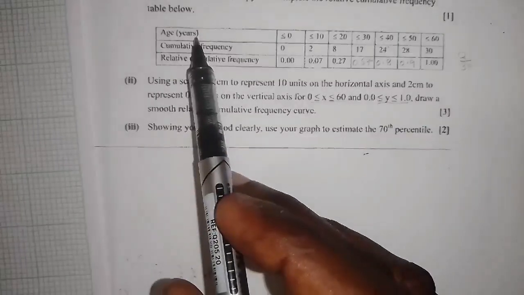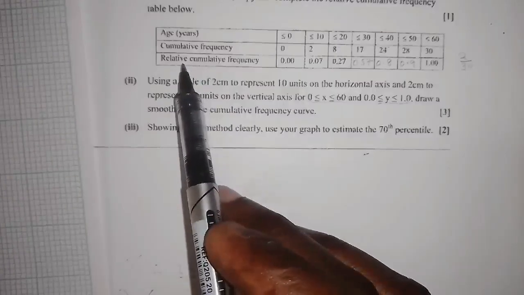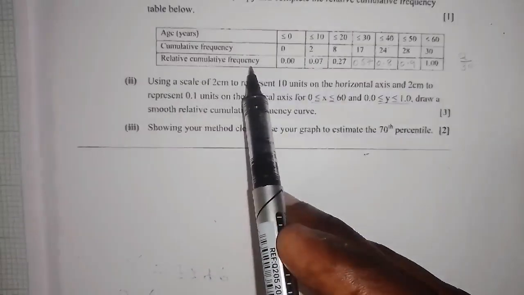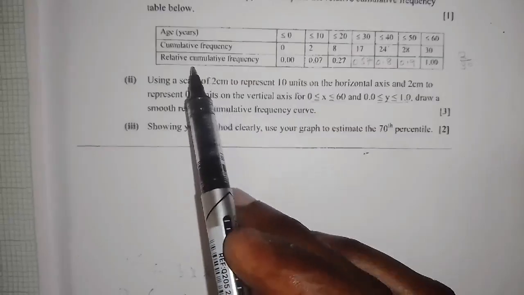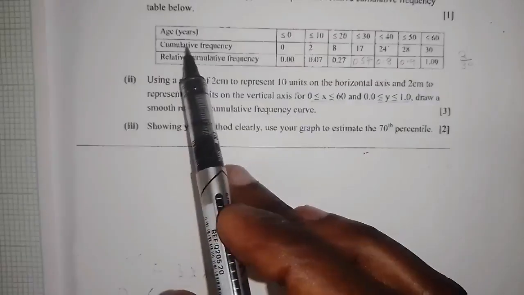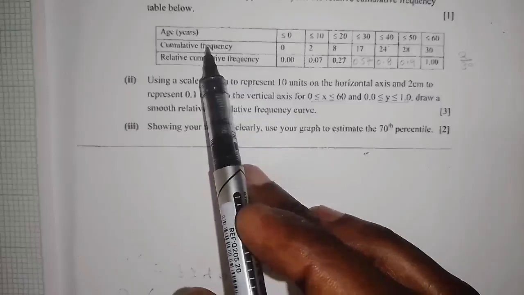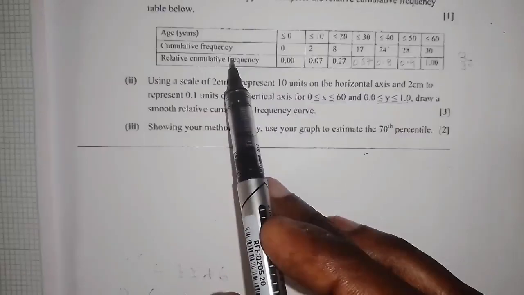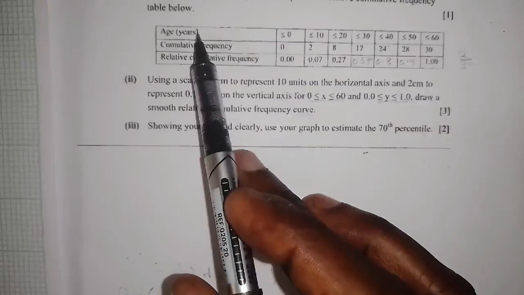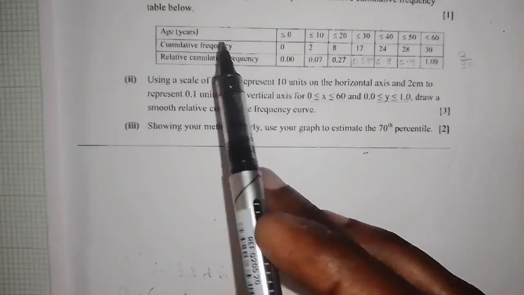Now remember that we are going to plot the edge against relative cumulative frequency. Not the cumulative frequency, because that is what you use to get this one. So when you're plotting, it is this one against this one. Once you do the demarcation, I'm now going to number it.